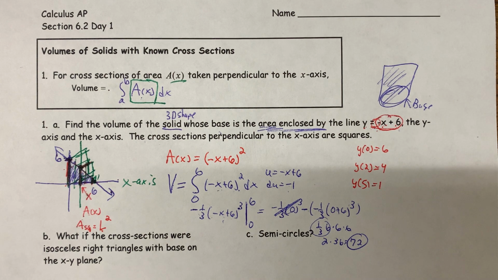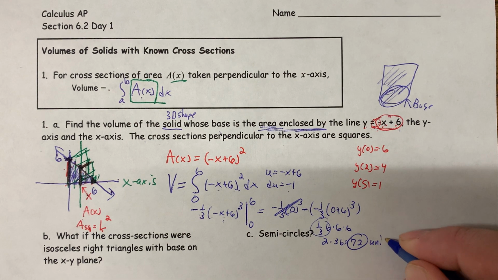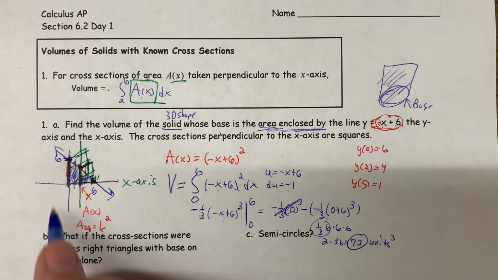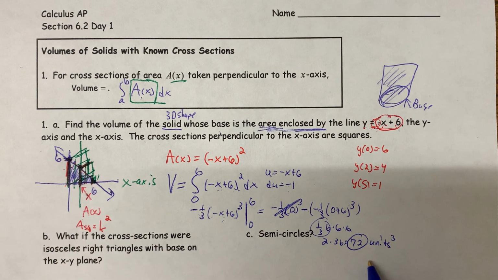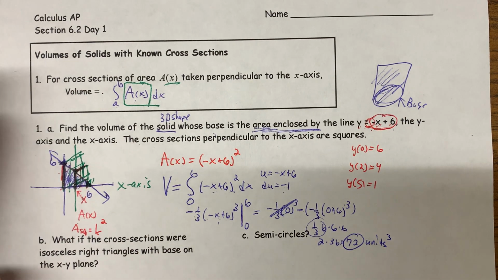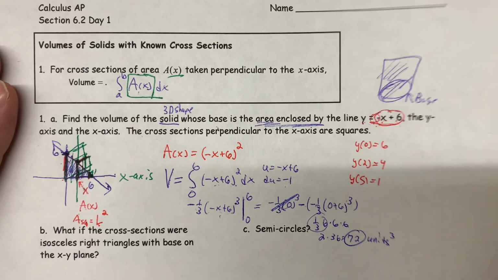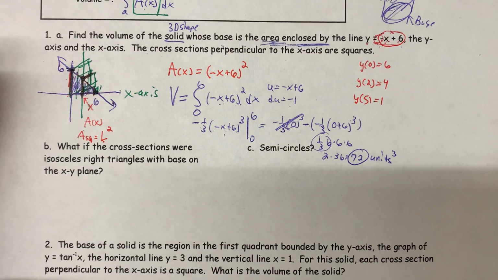3D shape. And if we had units, guys, this volume would be in units cubed. So if this was measured in inches, this would be inches cubed. Volumes are always in units cubed, although that doesn't really come up on the AP exam very much, the units here.